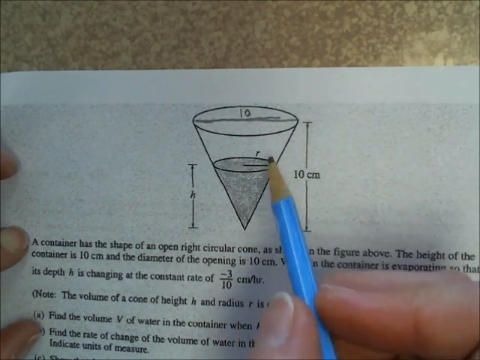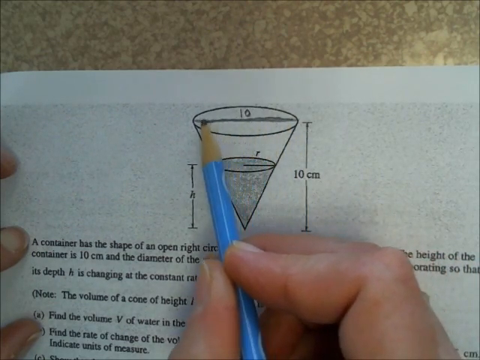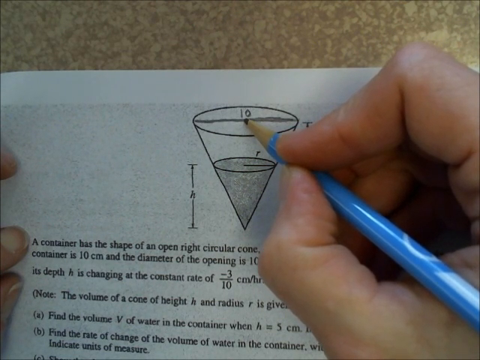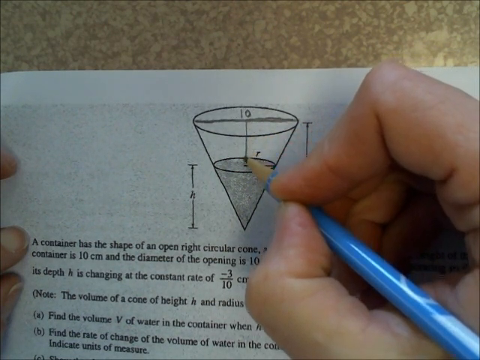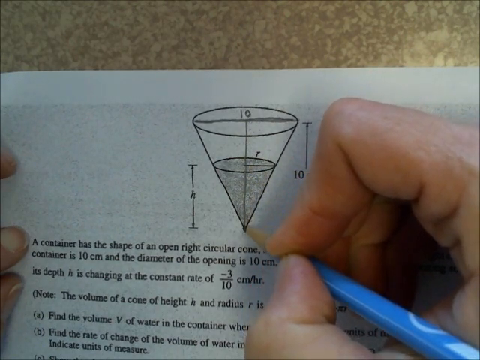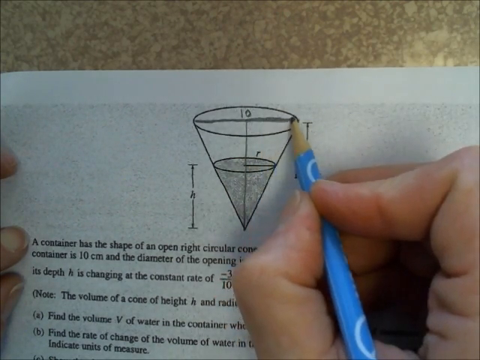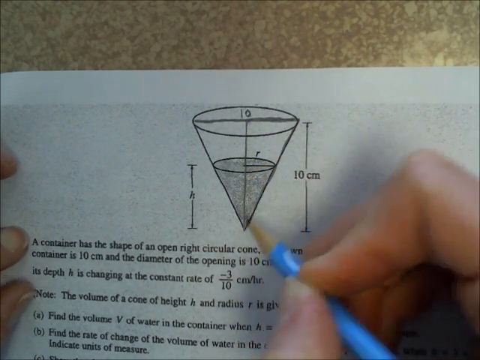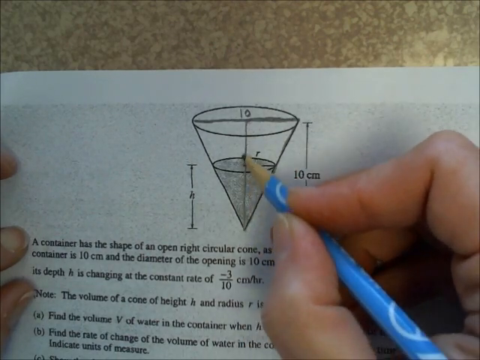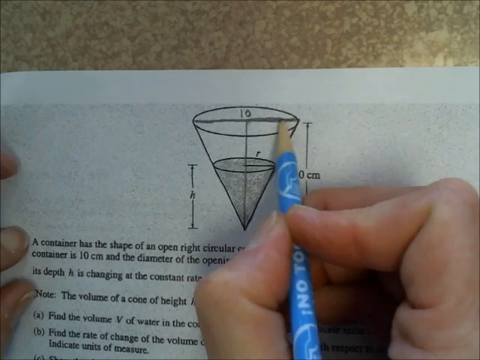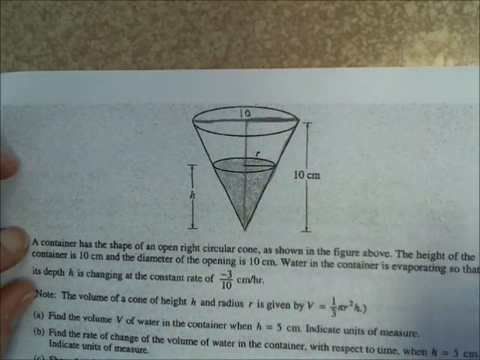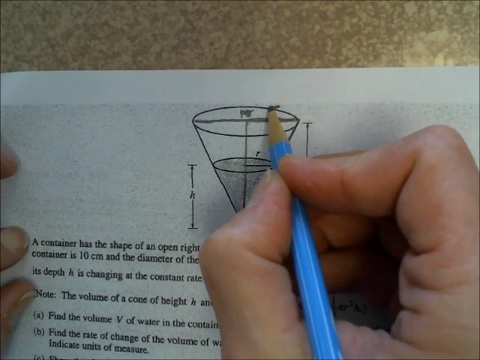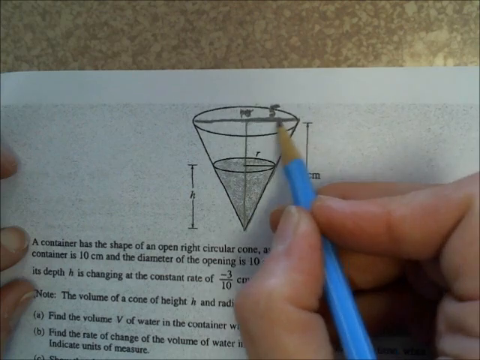Well, the reason why this has to do with similar triangles is because if you have a right circular cone, what you can do is drop from the very center of the base of this cone straight down to the tip. And what you've created is a triangle up here, a larger triangle. We know the height is 10, and we know this base right here is 5 since they give us the diameter as 10. So I'm just going to cross out that 10 and put 5 here. So we have a 5 and a 10 here.